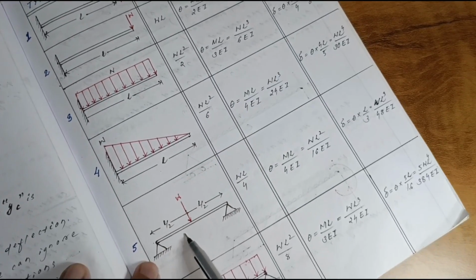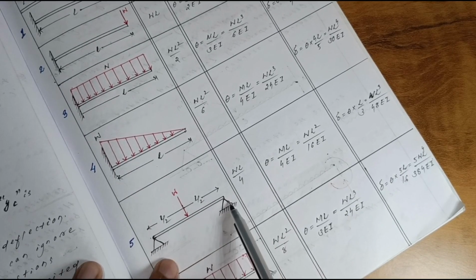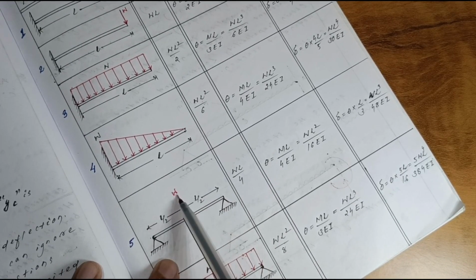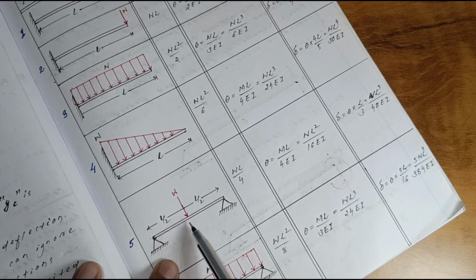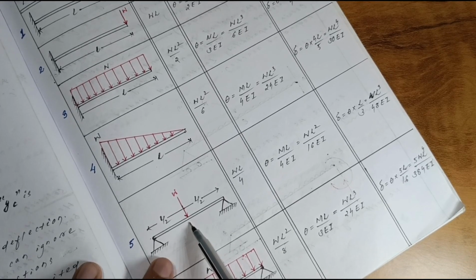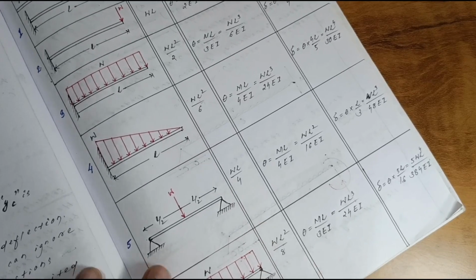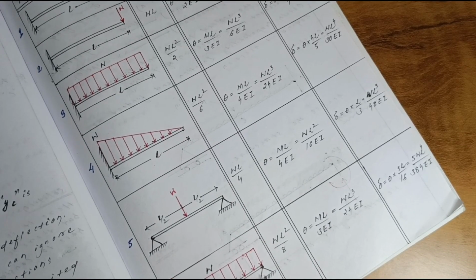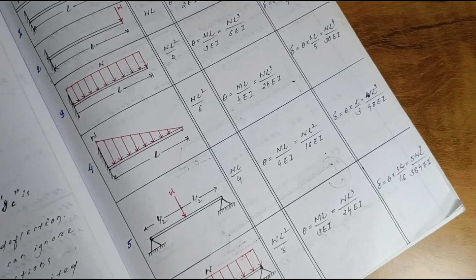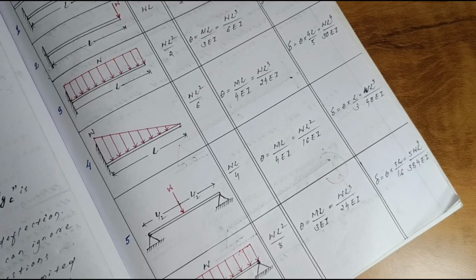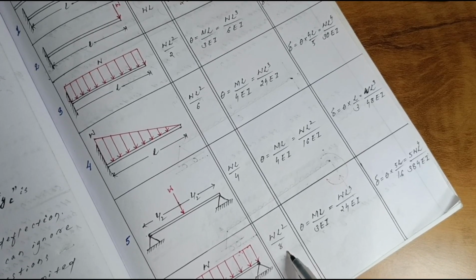In the fifth situation, we have a simply supported beam. A concentrated load is applied at the midpoint of the beam. So the maximum bending moment will be WL by 4. In the sixth situation, we have a simply supported beam and a uniformly distributed load W is applied throughout the beam and the length of the beam is L. So the maximum bending moment will be WL square by 8.